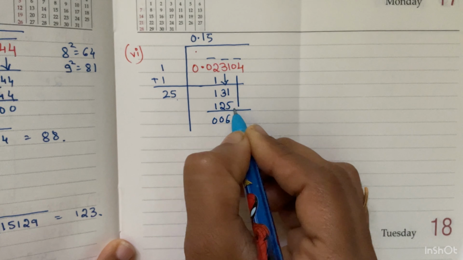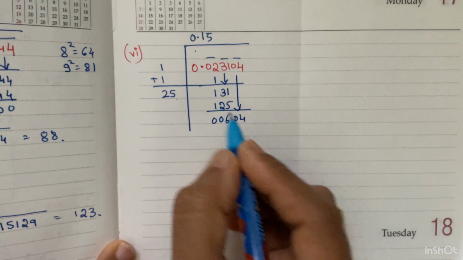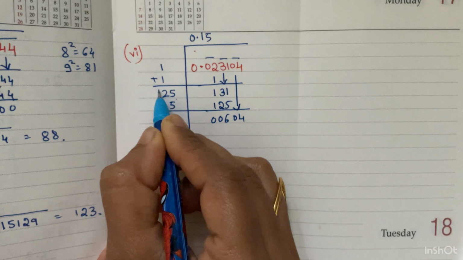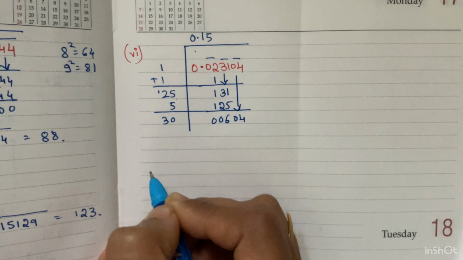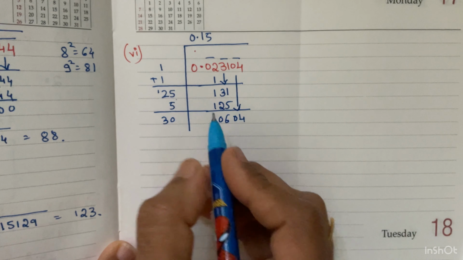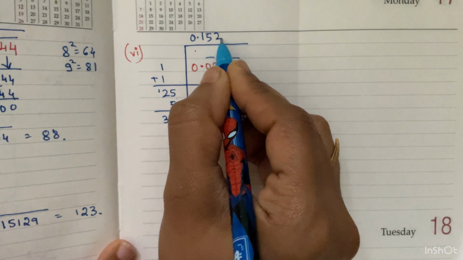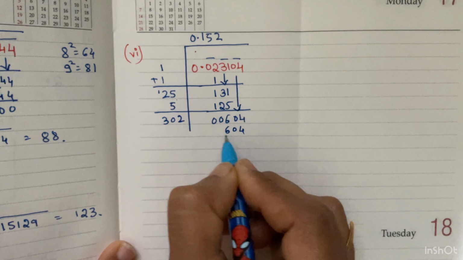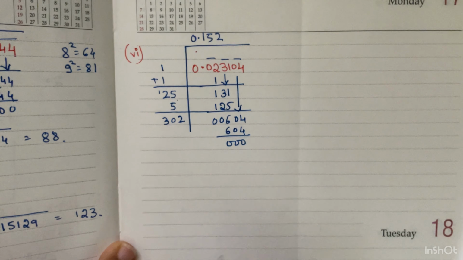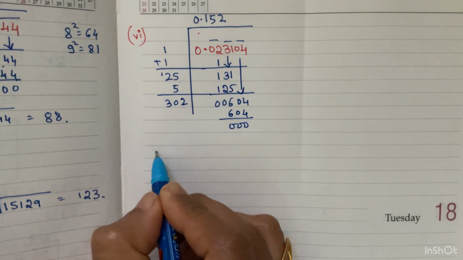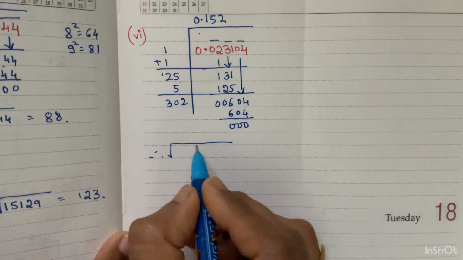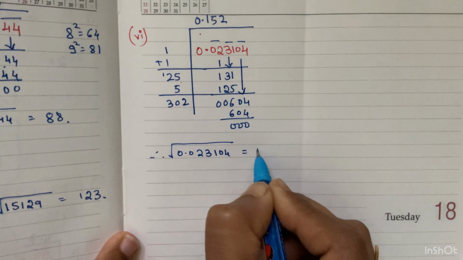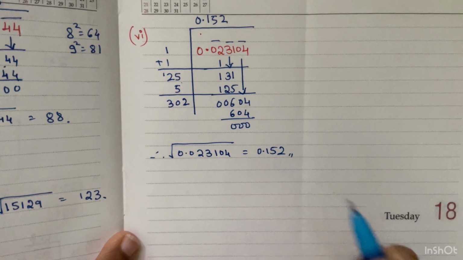Now let me take the next pair down, that is 0 4. Now 5 we need to add here. So I'll get 5 plus 5 is 10. 1 plus 2 is 3. So here we have 30. Now for this equal or lesser, I'll go with the 2. Same number we need to write here. So 302 2's, I'll get 604, and the remainder is left with 0 0. It means this number is a perfect square number. Therefore, 0.023104 equals 0.152. Okay.